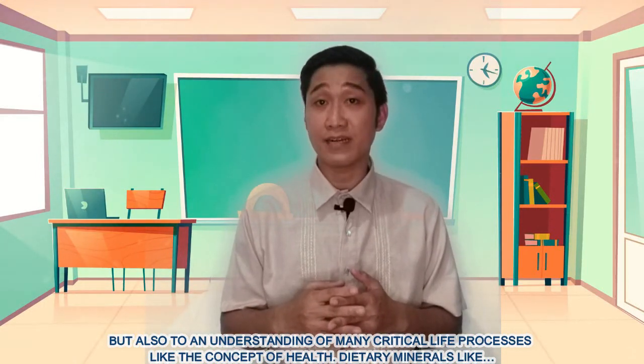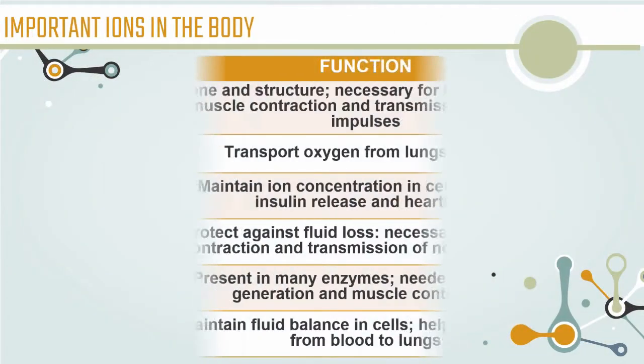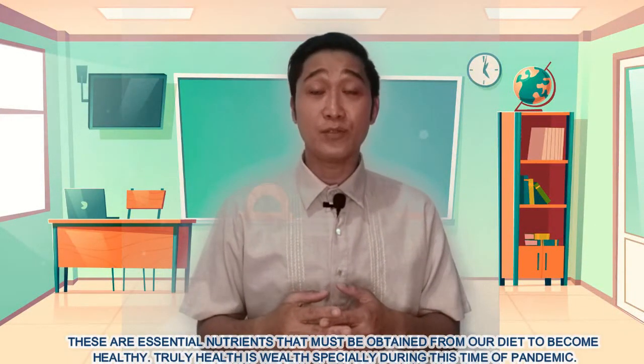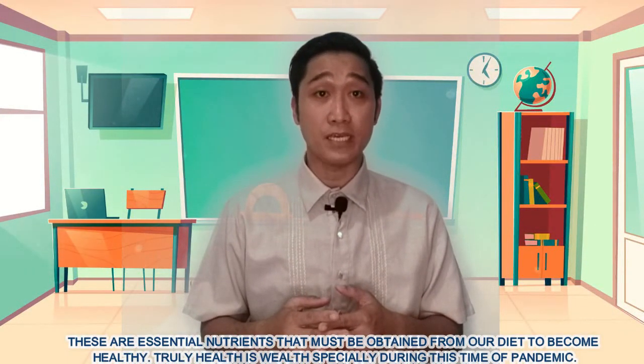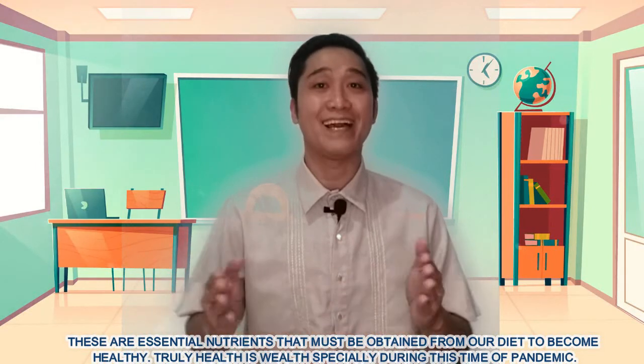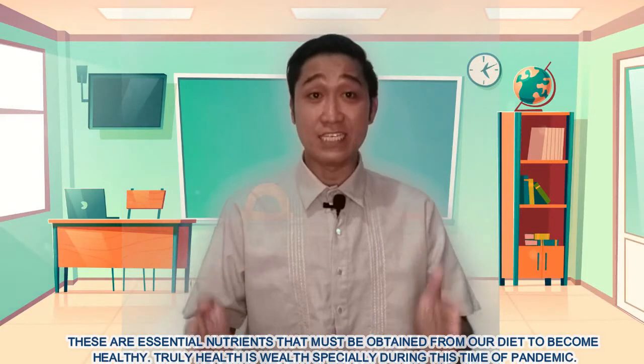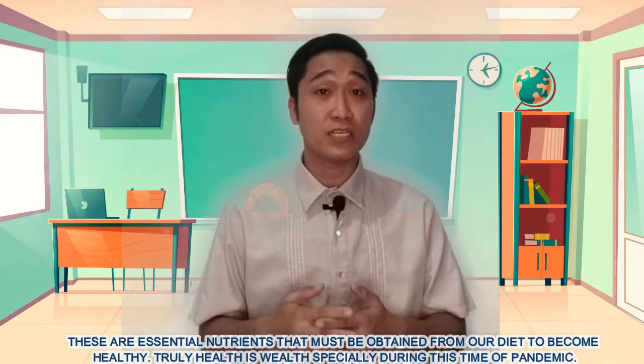Dietary minerals like calcium ion, iron ion, potassium ion, etc. are mainly inorganic ions. These are essential nutrients that must be obtained from our diet to become healthy. Truly, health is wealth, especially during this time of pandemic.